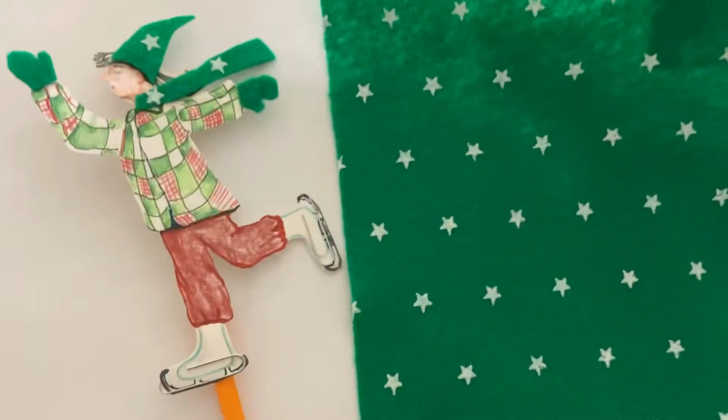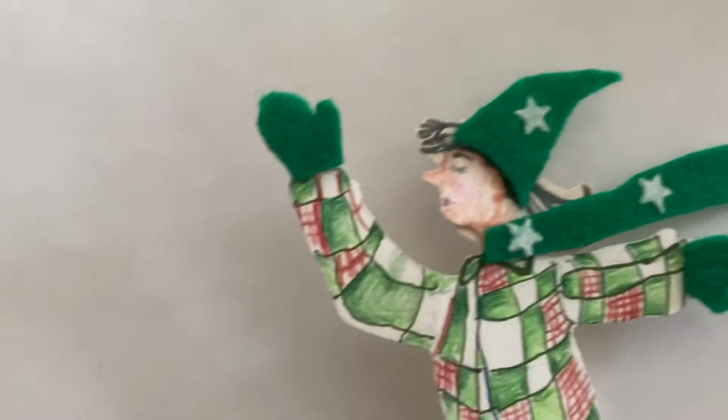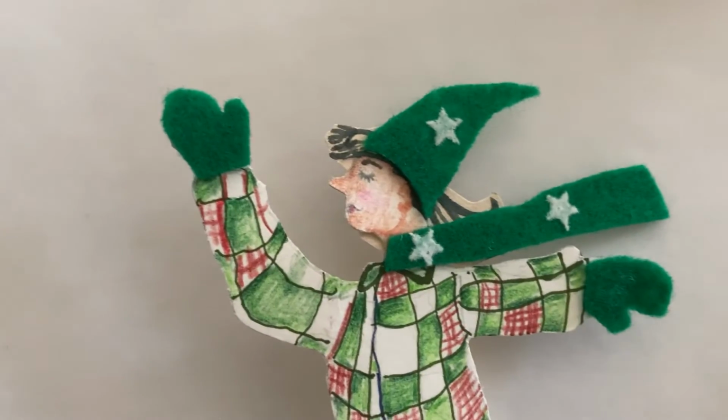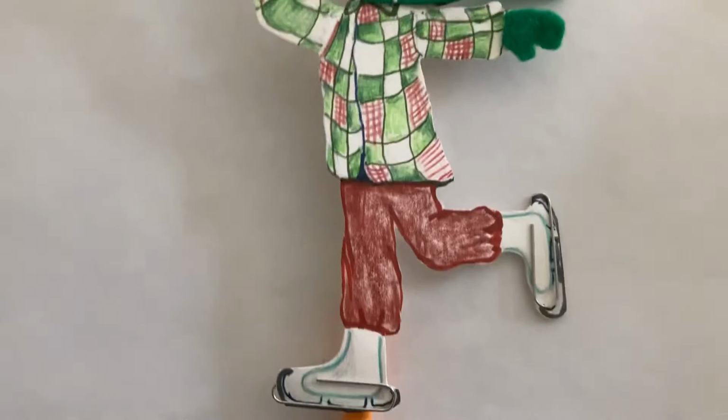I will give you a small piece of felt, because her hat, that's supposed to be me. Hat, mittens, scarf, they're all felt. And then, I don't know where I just put them, but here they are.